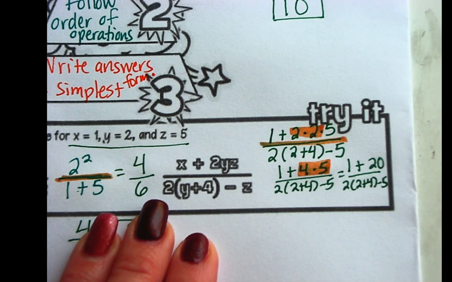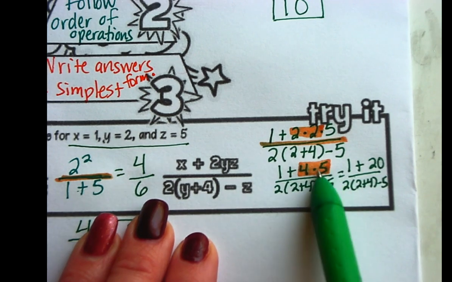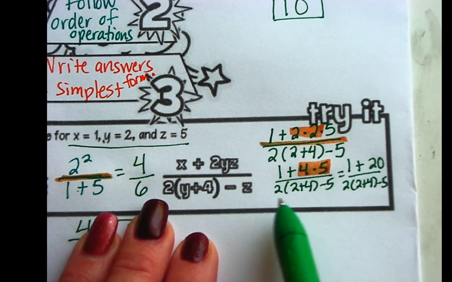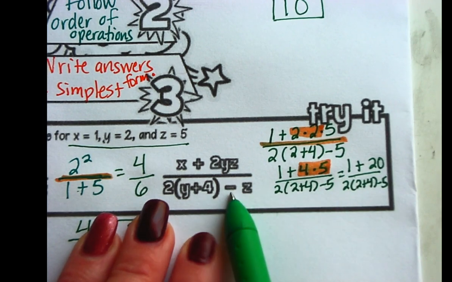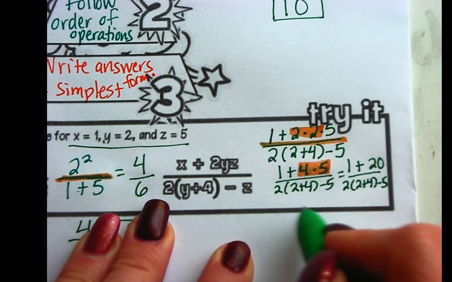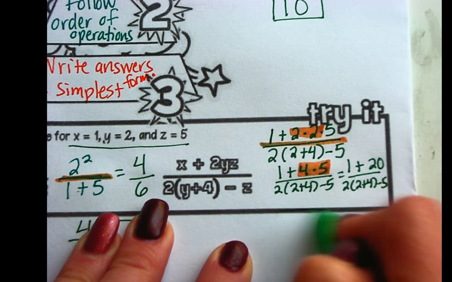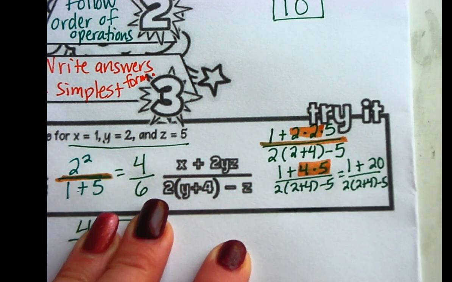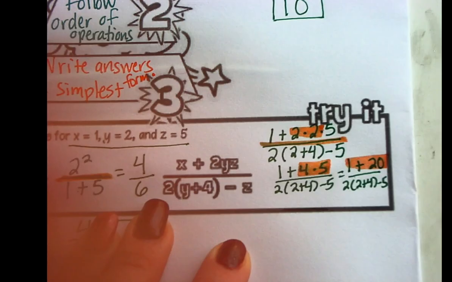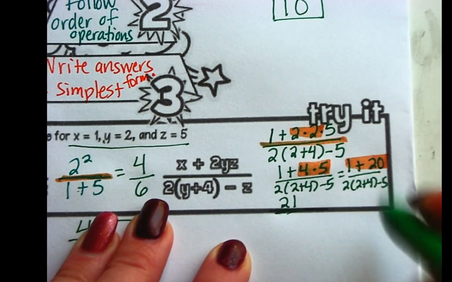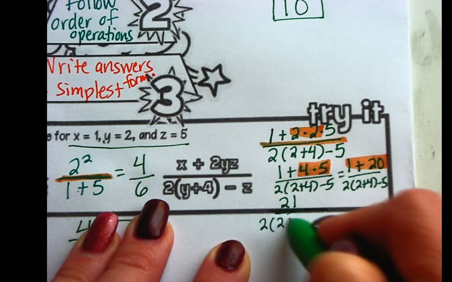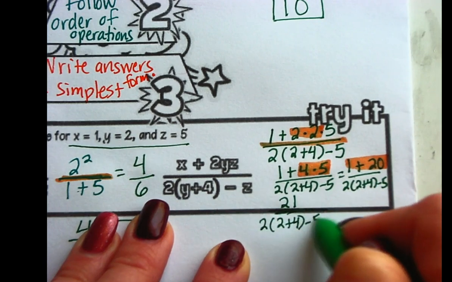What's that? Didn't I do that? On the bottom, it's minus 5. It's minus 5. So then the next step, I'm going to use this here for my line so I have room.